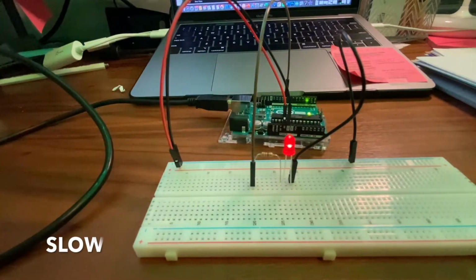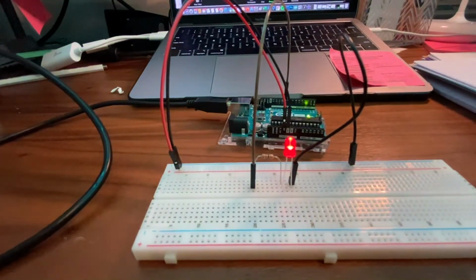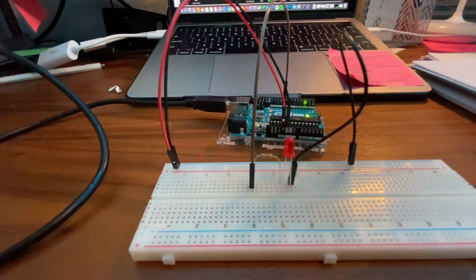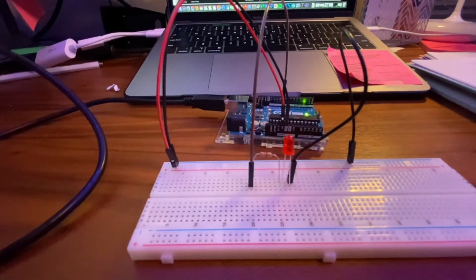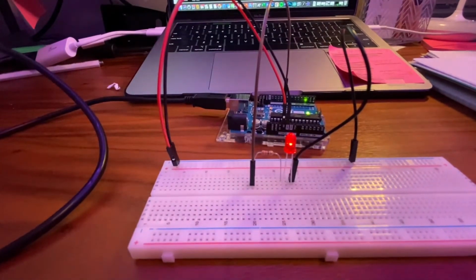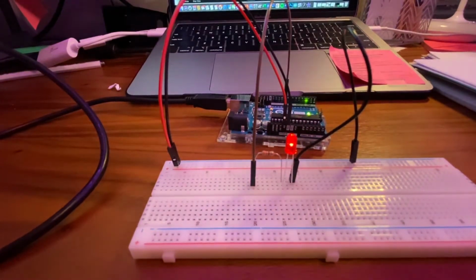Here is my fade using digitalWrite for question number 4. From my phone screen, it looks like it's blinking, but with my human eye, I can see that it's fading in and out, and then it flashes 4 times.